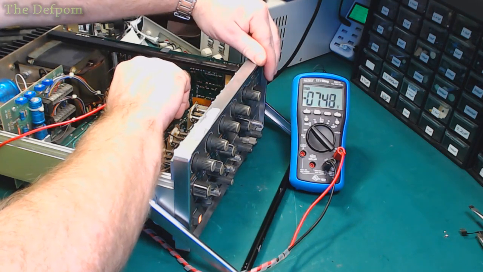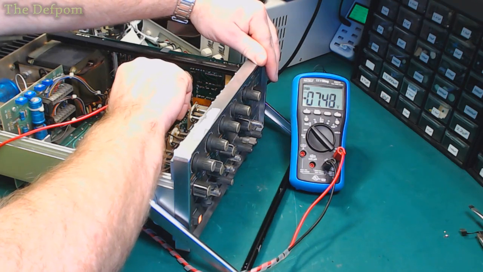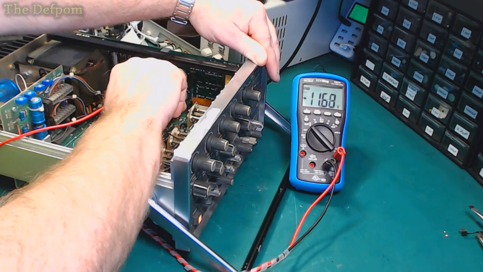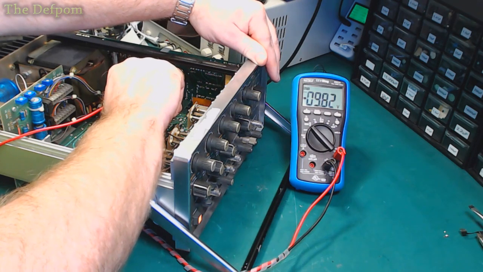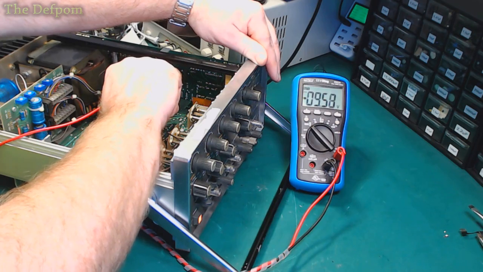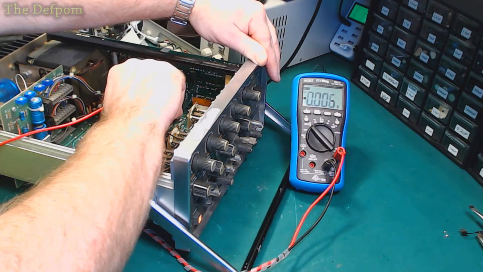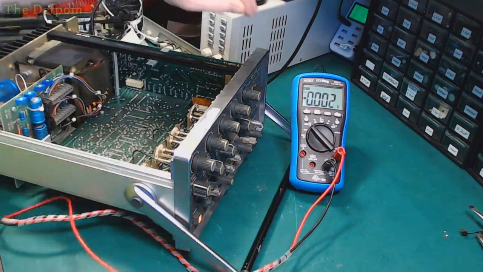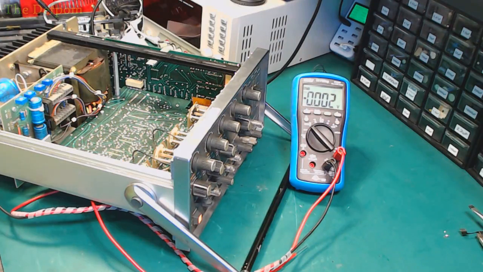This is obviously a reference to the chassis, which is not quite exactly right, but 0.7 there, 0.7 there, so those two are equal. The output is 11. If we look at a different one, it's minus 9, minus 9, minus 9, right? So I'd expect to see the output of that op amp being the same as the input, but it isn't.